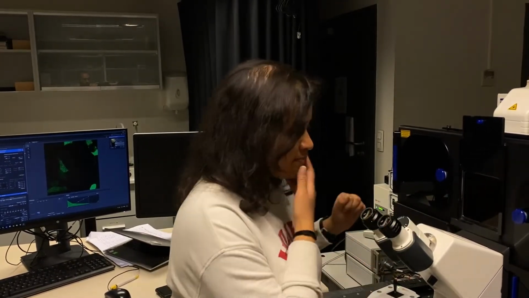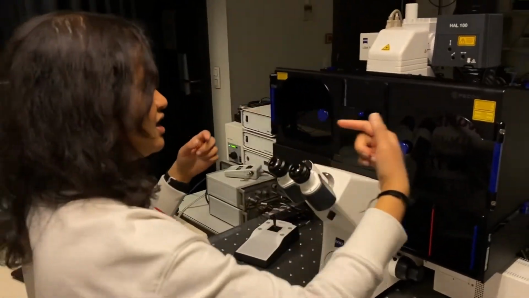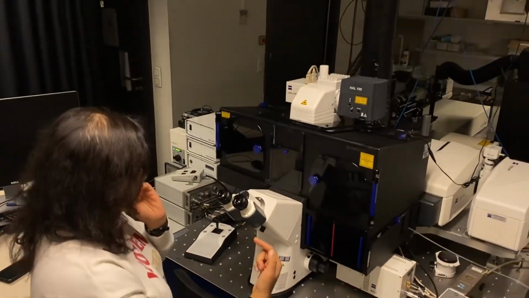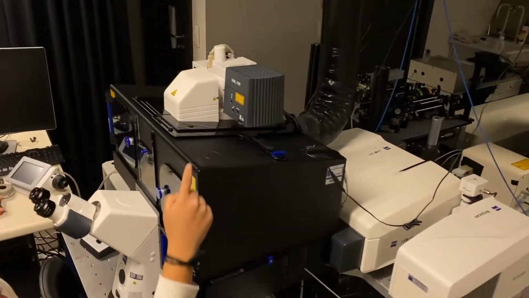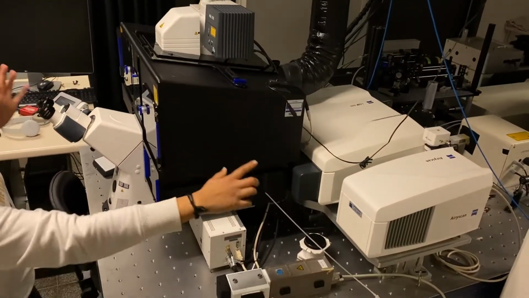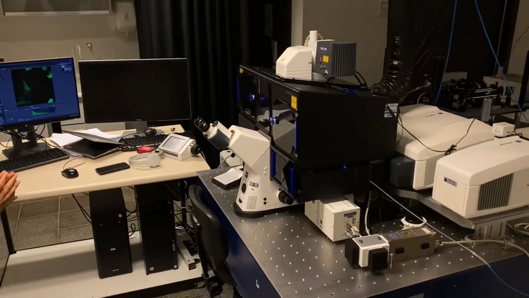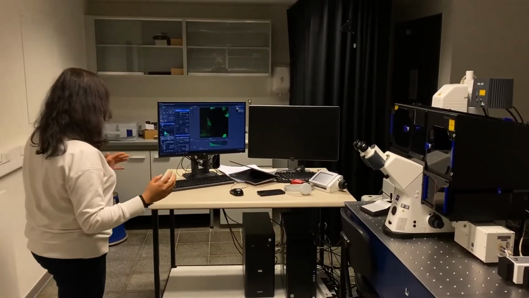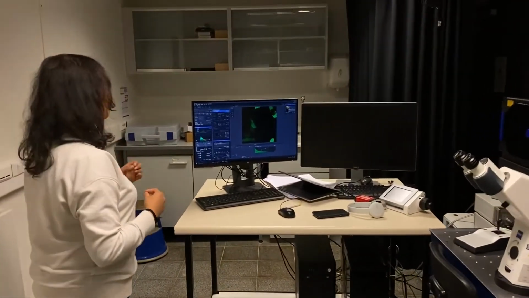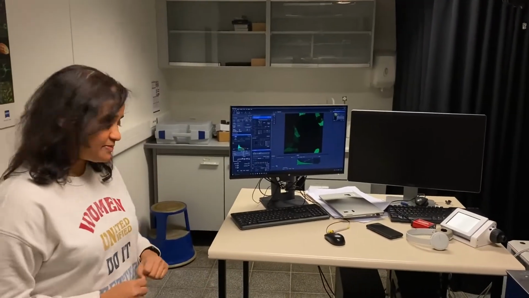We have our laser lines coming from the back into the microscope, and we have our scan head right there, and our detectors right here. So this is everything that you need to do RICS. And of course, you need an expert, so you need to become one, and I'm going to try to explain the technique to you little by little. Now I'm going to show you how the experiment is done.